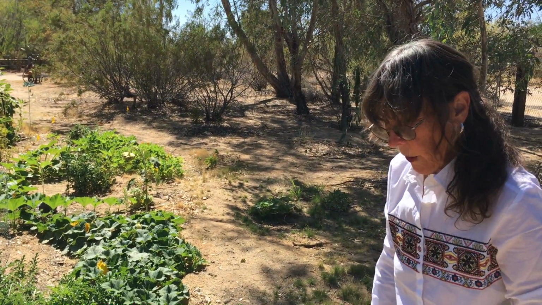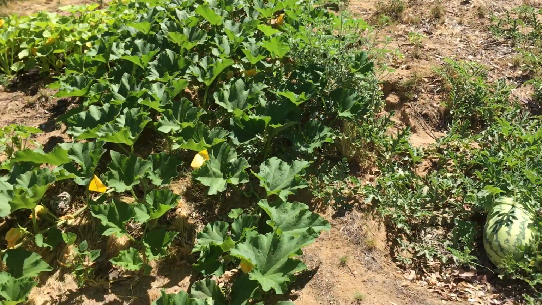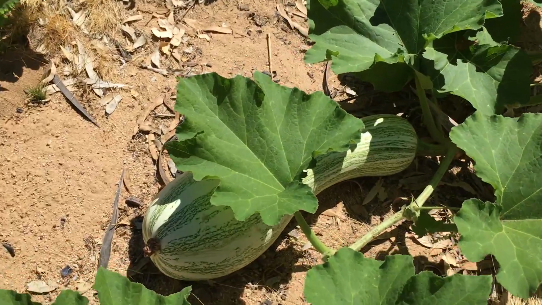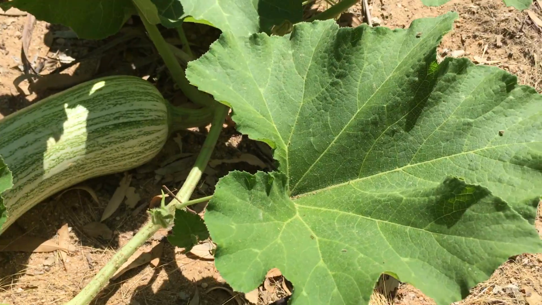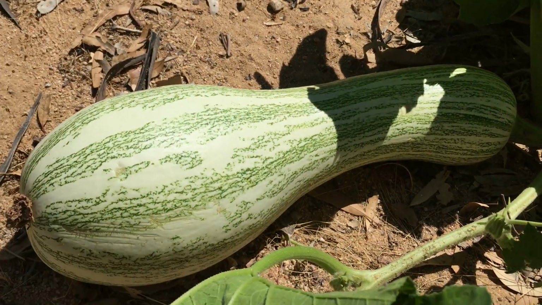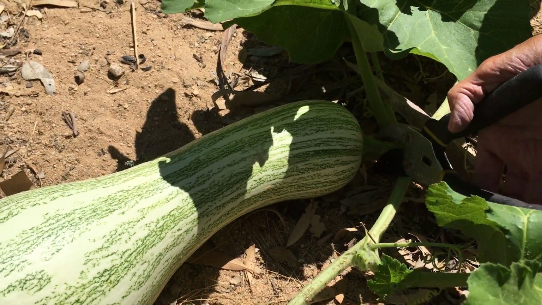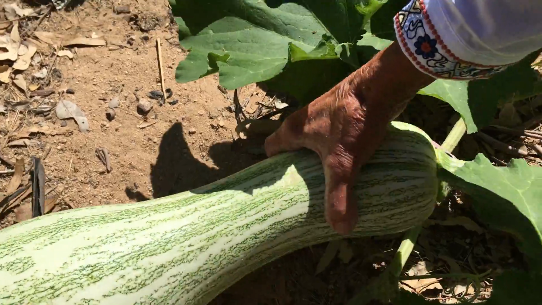Okay, here we are with some different kinds. We have one with stripes. Do you remember what these leaves were called? These are squash leaves. Okay. Big. And it's green and white. What do you think?